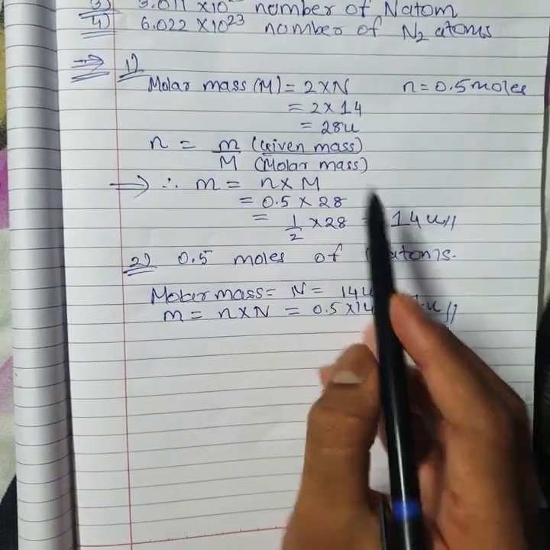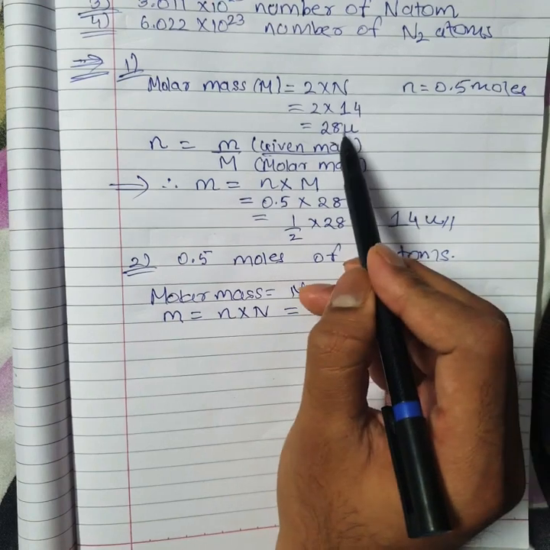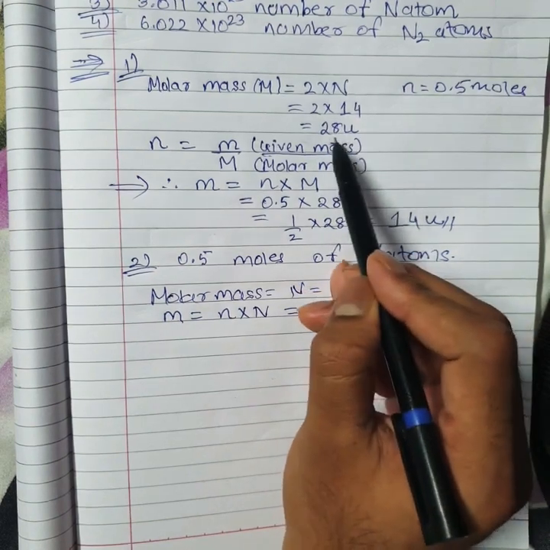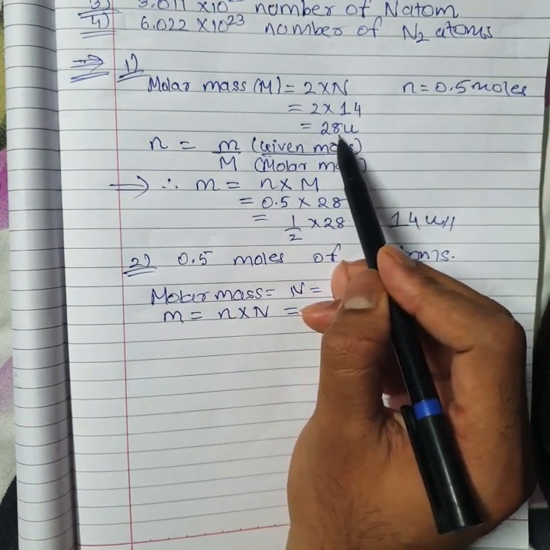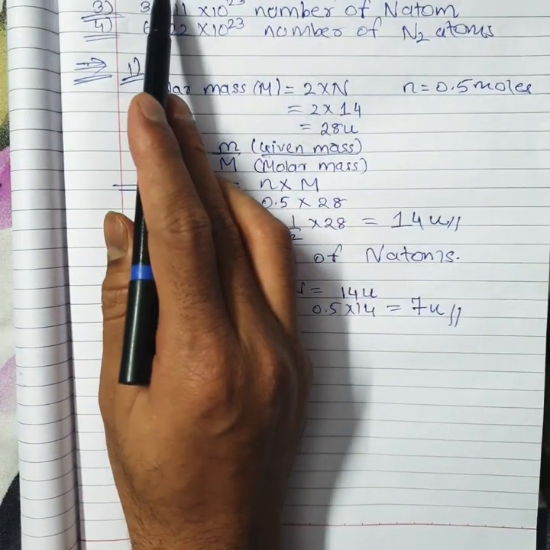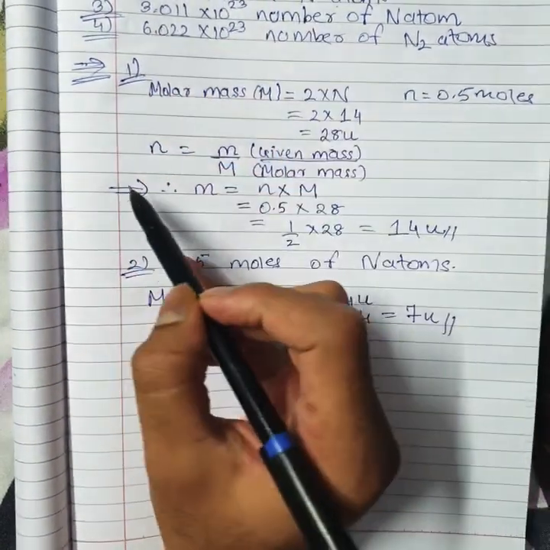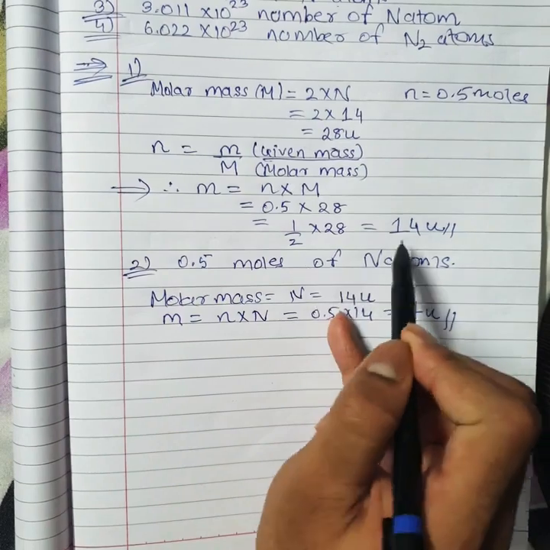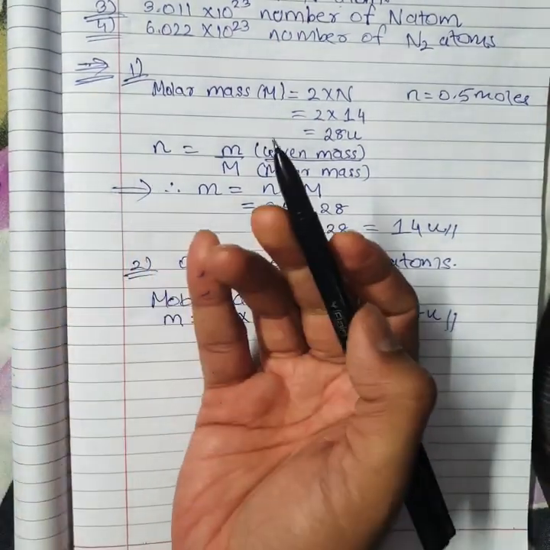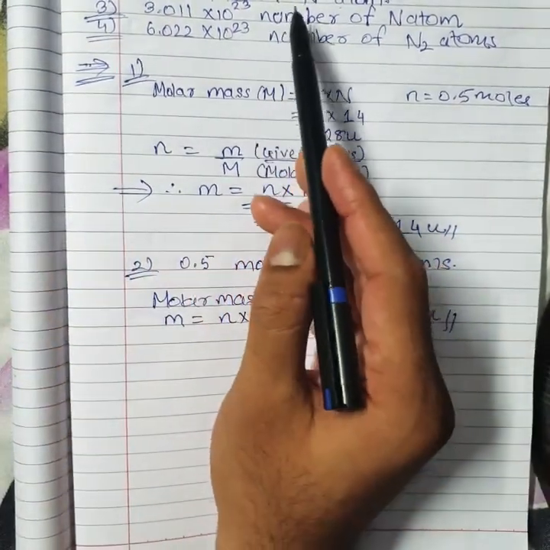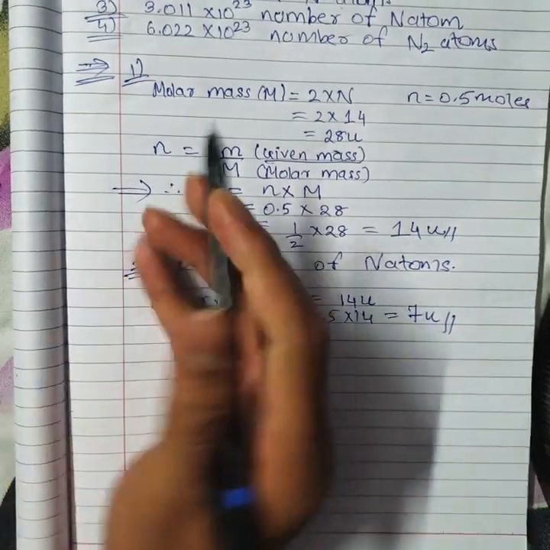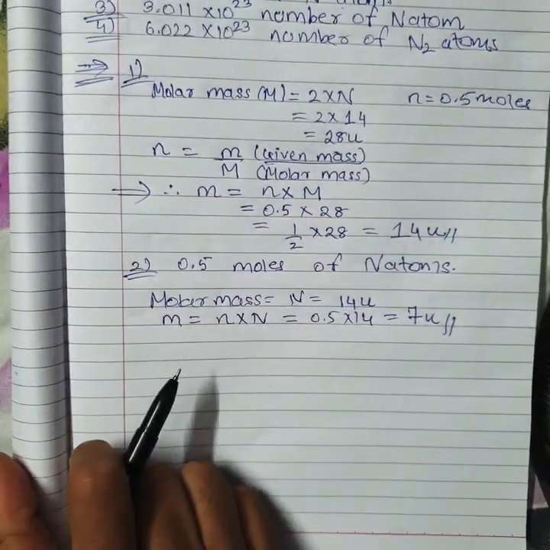See, it is a bit logical, as here the molar mass is given as 28, which is of 2 nitrogen. If we think logically, if we take half a mole of nitrogen gas, then its atomic mass is 14 u. If we directly calculate logically what will be half a mole of nitrogen atoms, it will be 7 u. So the answer is 7 u, right?